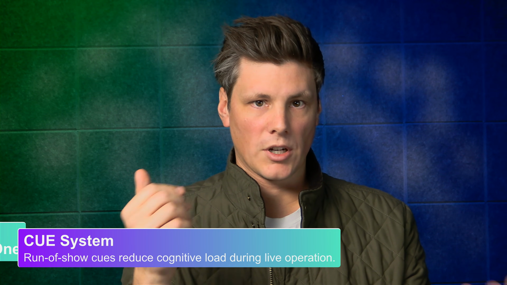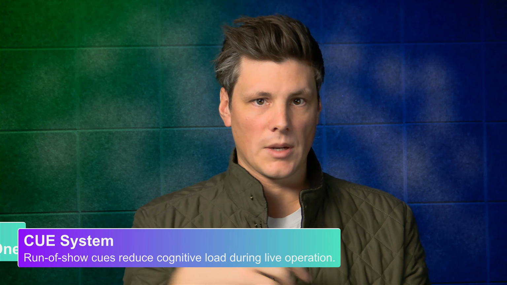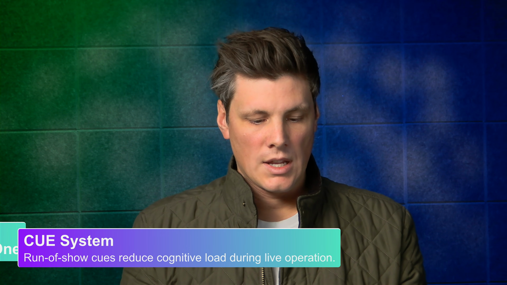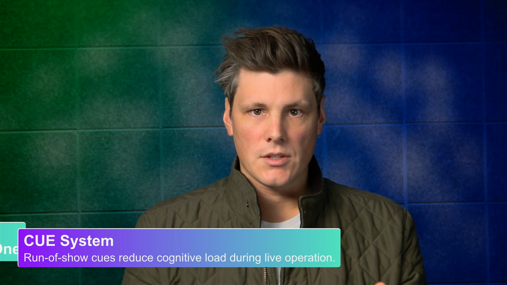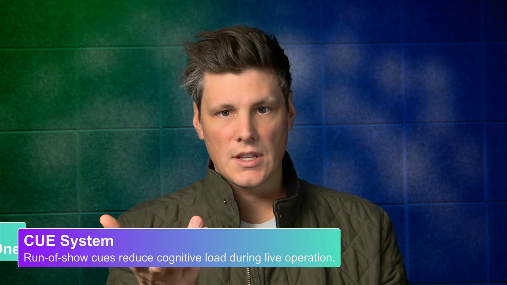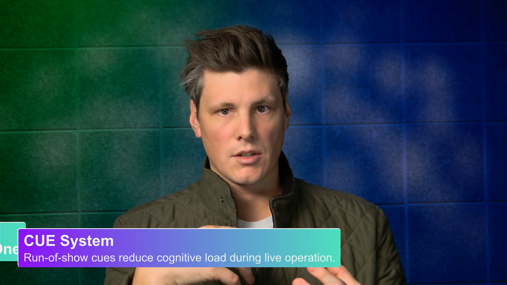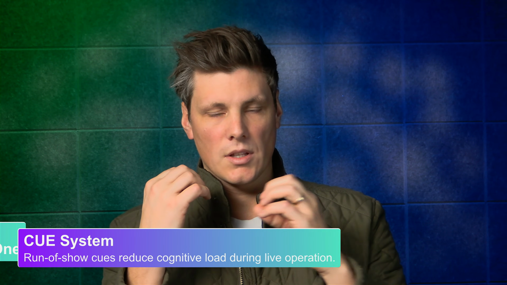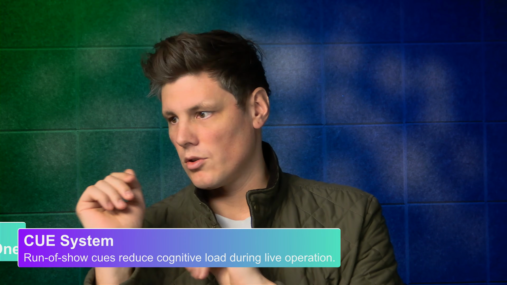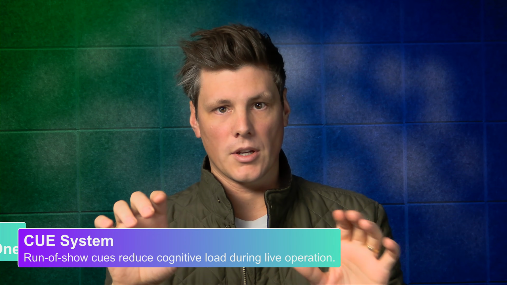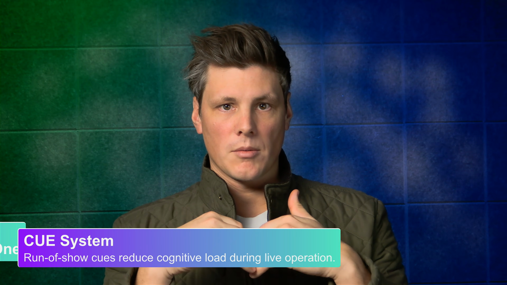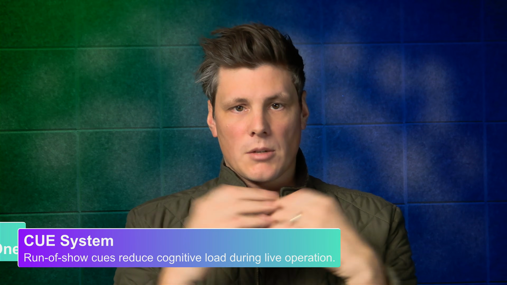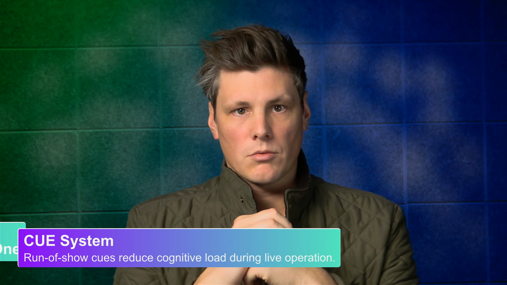So this is a run of show queue, which is designed to reduce cognitive load during live operation. Live streaming is really complex. There's so many things in terms of creatively that you're trying to execute, as well as technically, you've got lights, camera, sound, as well as all of the encoding and YouTube and the chat and all. There's a lot of things going on. And so the more that you can pre-plan ahead and build that into a run of show, then it's just going to be easier and more enjoyable to run a show.